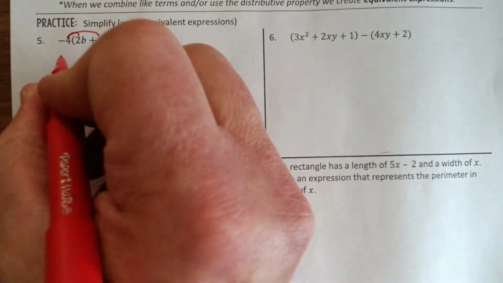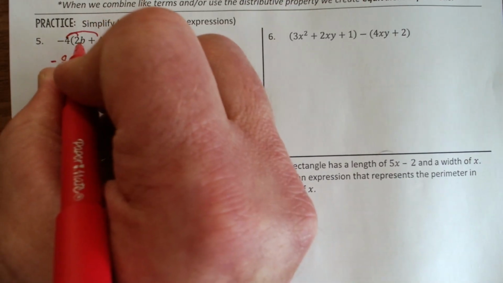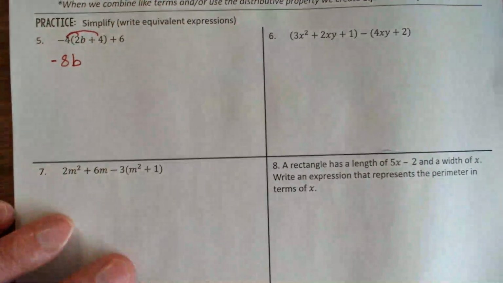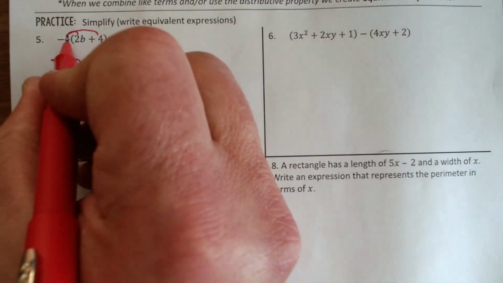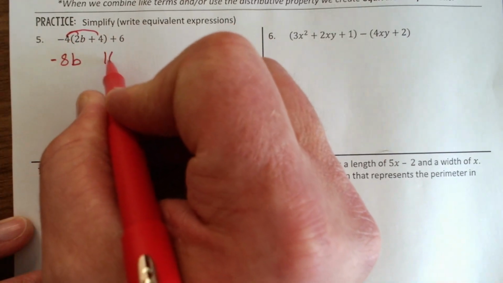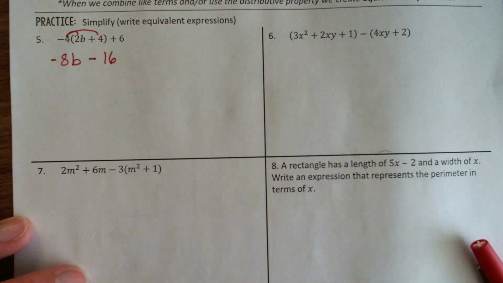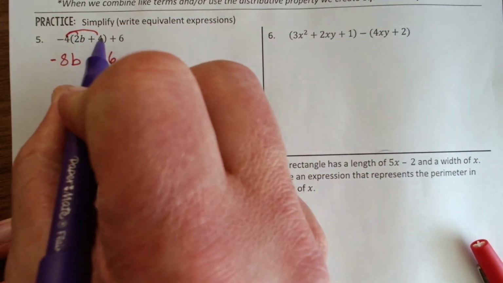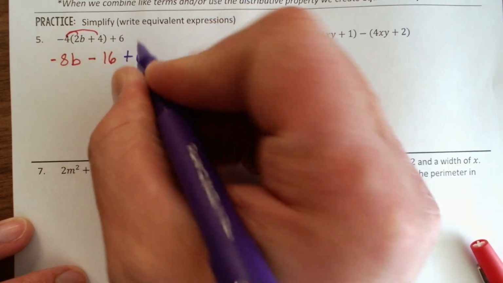4 times 2, that is 8. Negative times a positive, that's negative. And then that b is just there, so it's also multiplying that. So that becomes negative 8b. 4 times 4, that's 16. Negative times a positive, that's negative. I do not distribute to the 6 because the 6 is not inside the parenthesis. So this is just plus 6.